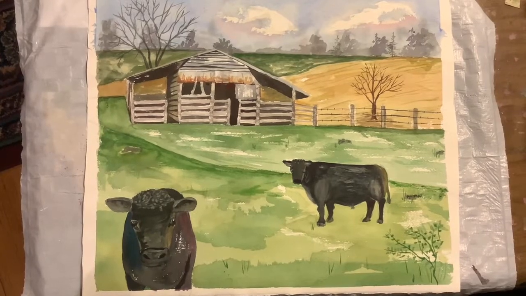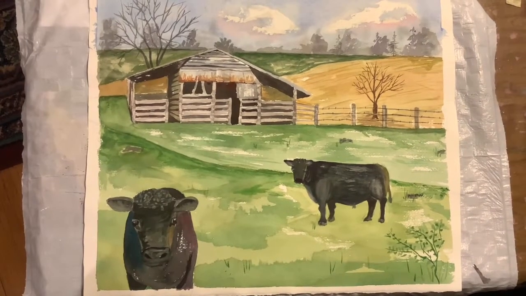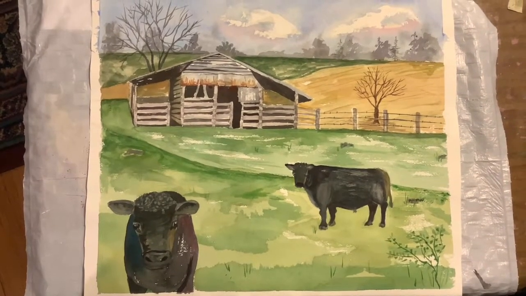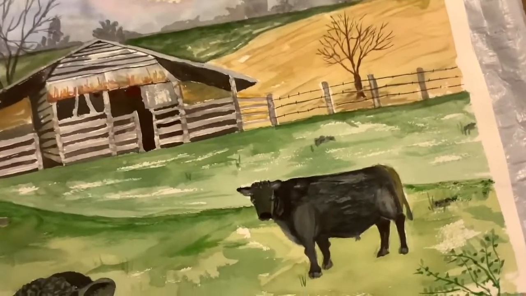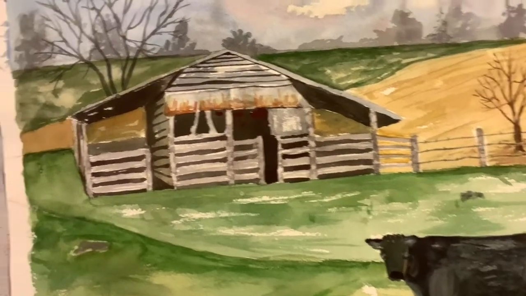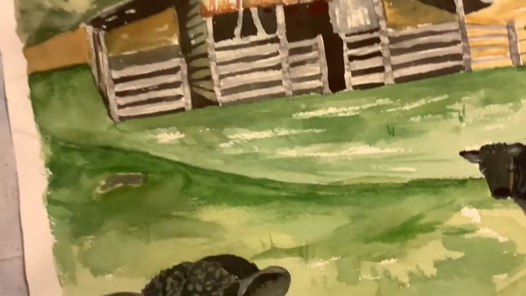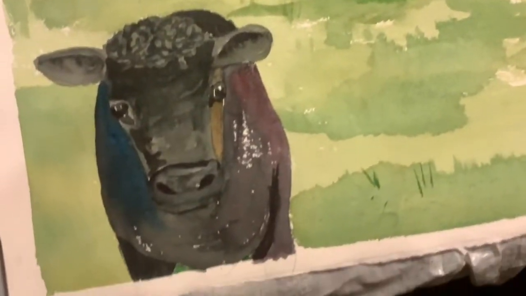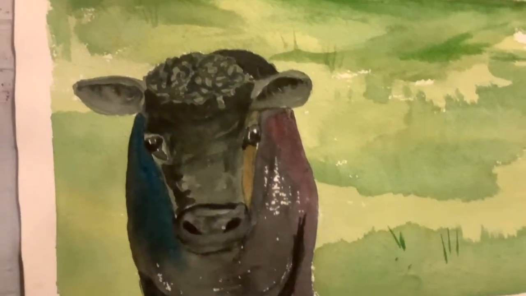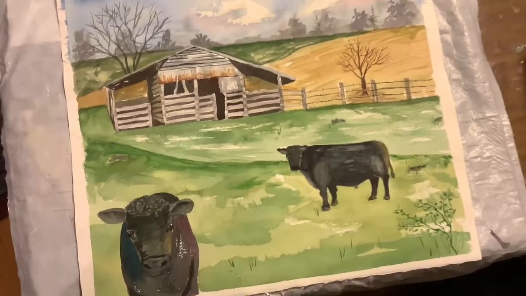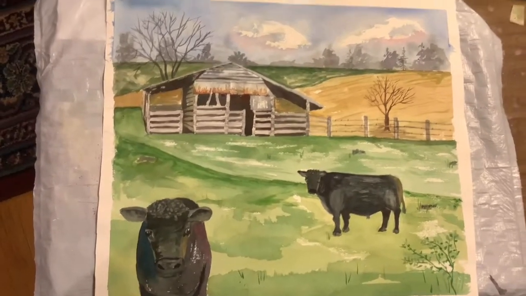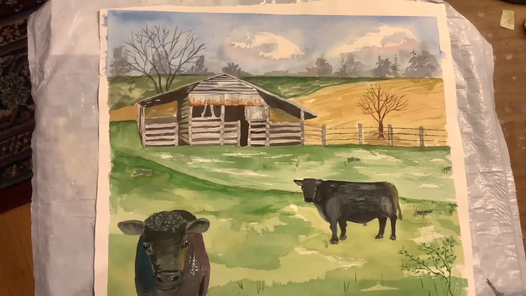Okay, I think I am finished. I've looked at it for a while. I hope you enjoyed going on my cow trip with me and taking a look at all of the different cows in the pasture. And we'll work on another one someday.